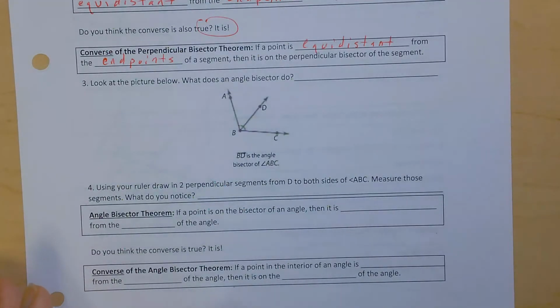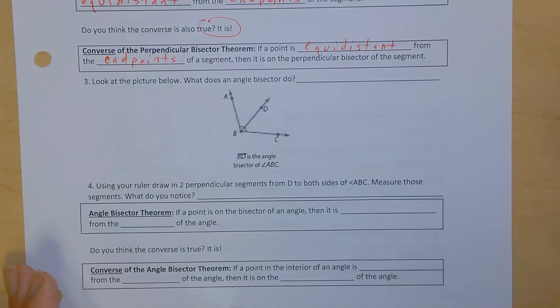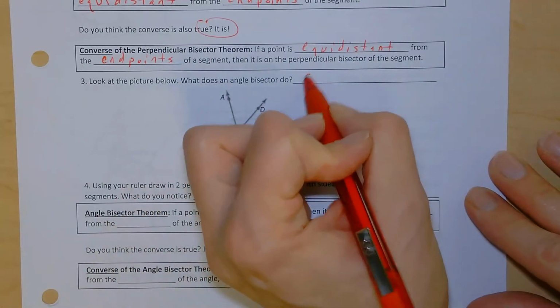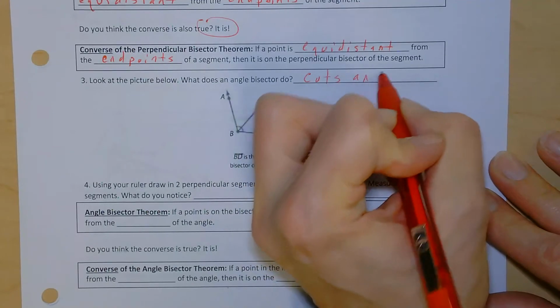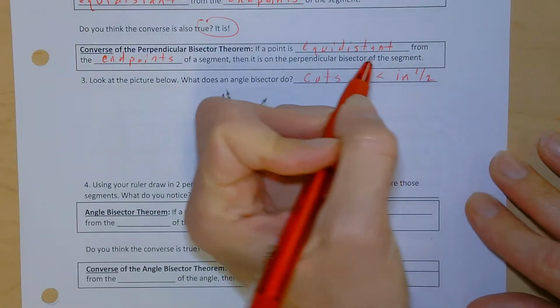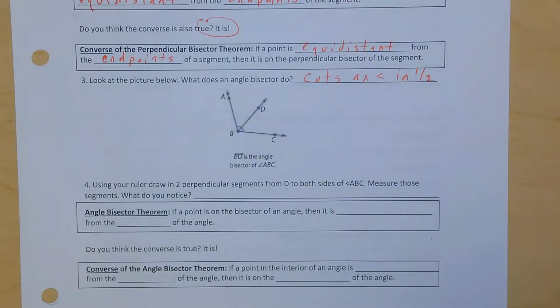What does an angle bisector do? So you guys should know now that an angle bisector cuts an angle in half. It basically splits your angle into two congruent angles. You can say that a different way if you want to.